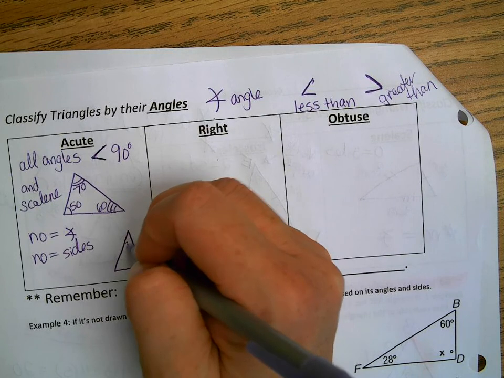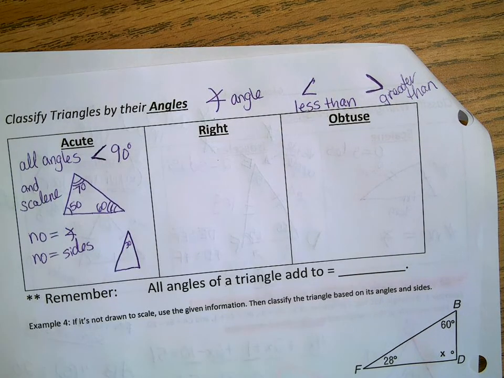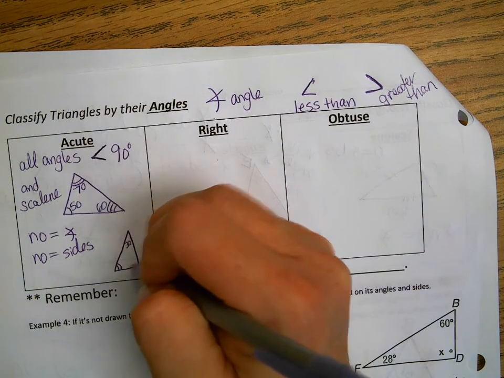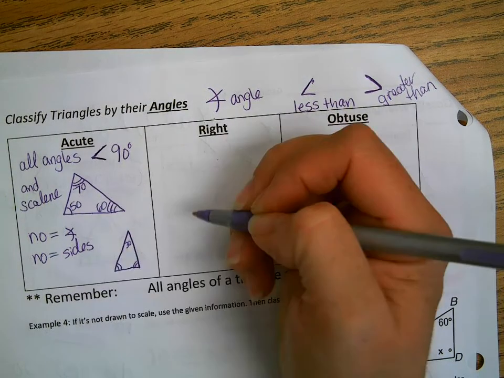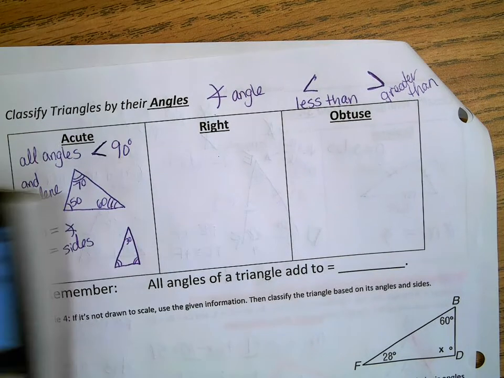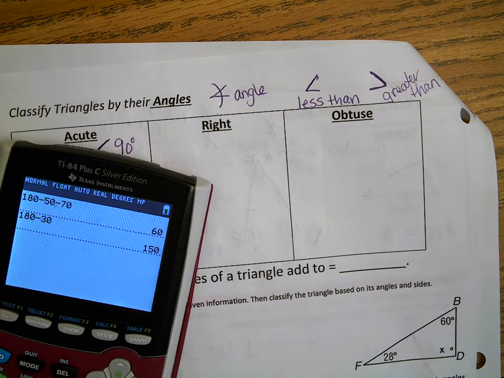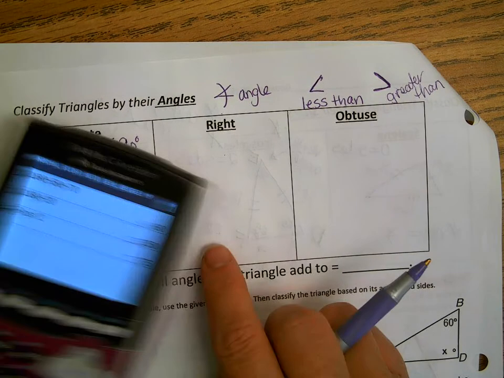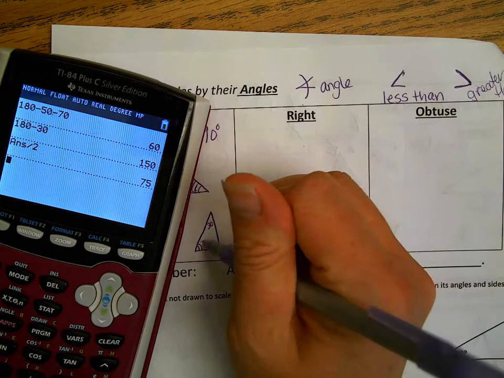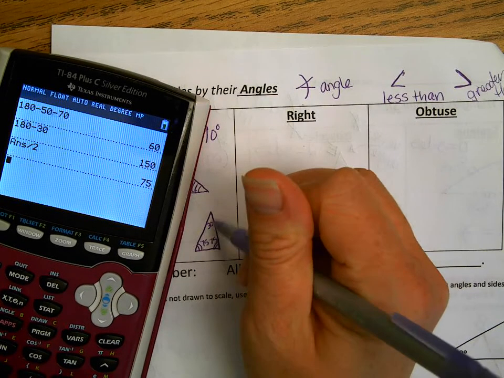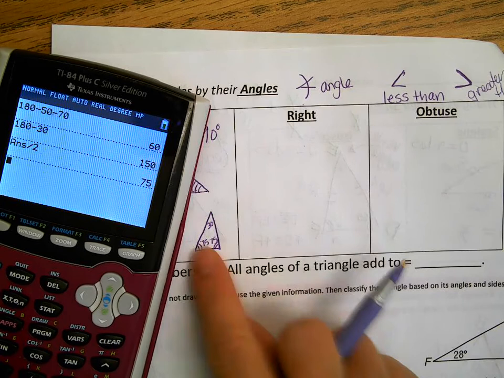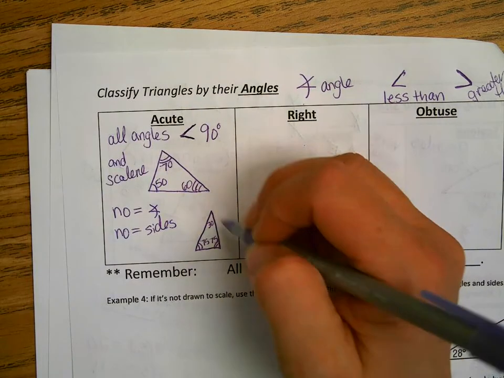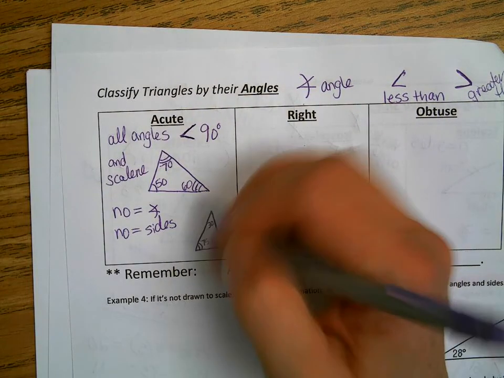Now I could have an isosceles triangle with all small angles. So if this was 30 degrees, well, 180 minus 30 gives me 150. And for isosceles, these have to be equal. So if I take 180, subtract 30, you get 150, and divide that by 2, each of these base angles would be 75 degrees. Now, are all of those angles smaller than 90? Yeah. So you could have an isosceles triangle that's also acute.